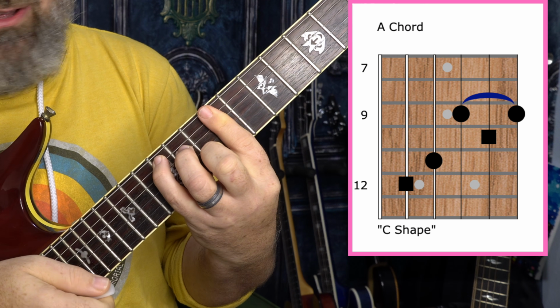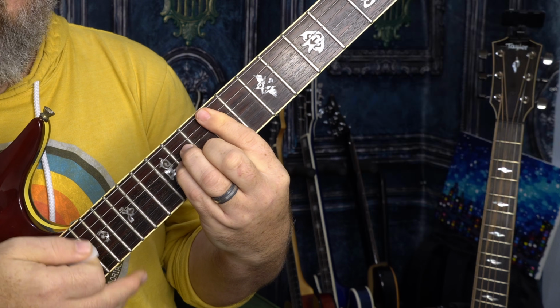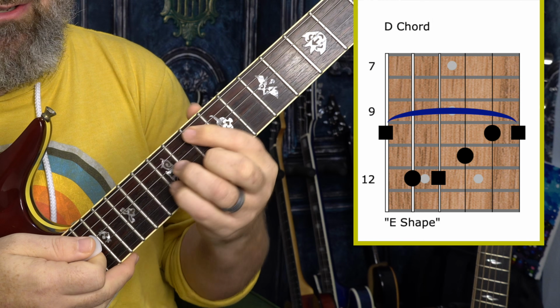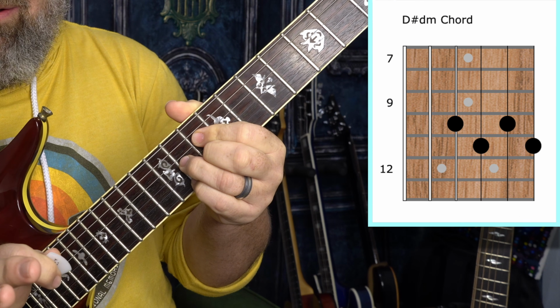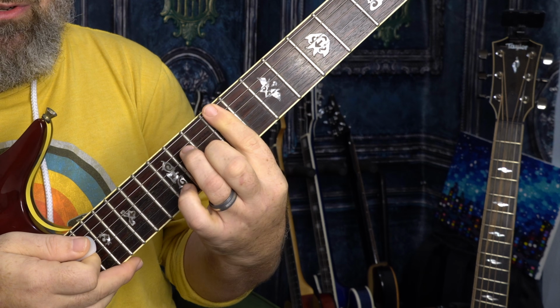A, we already did this. We already did this stuff here. C sharp 7, F sharp minor, A, D, D sharp diminished, and now for the A, G, and D part, what we're going to do here is we're going to do A here.